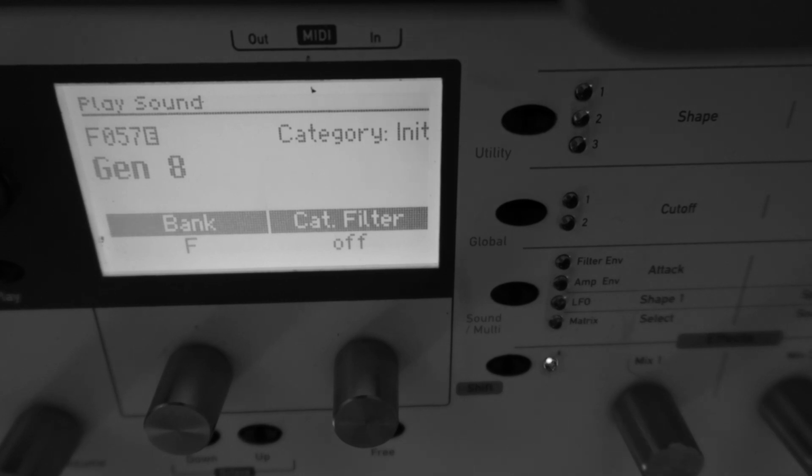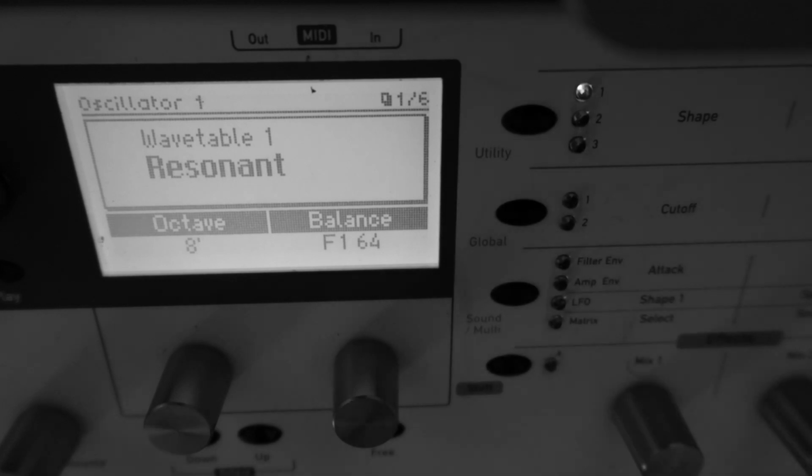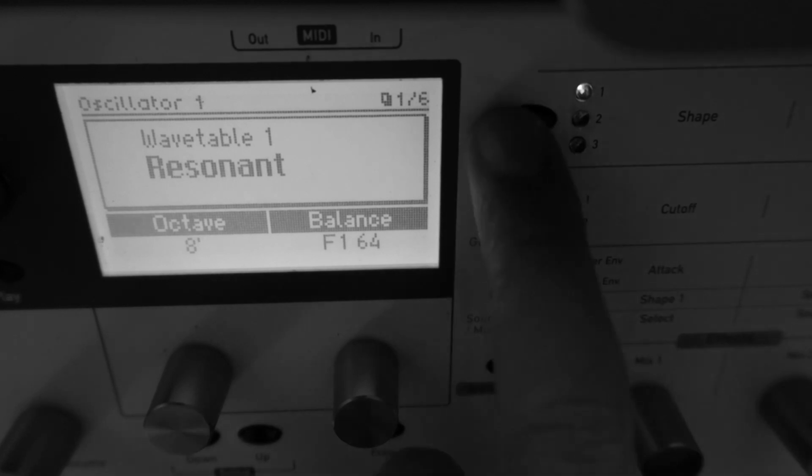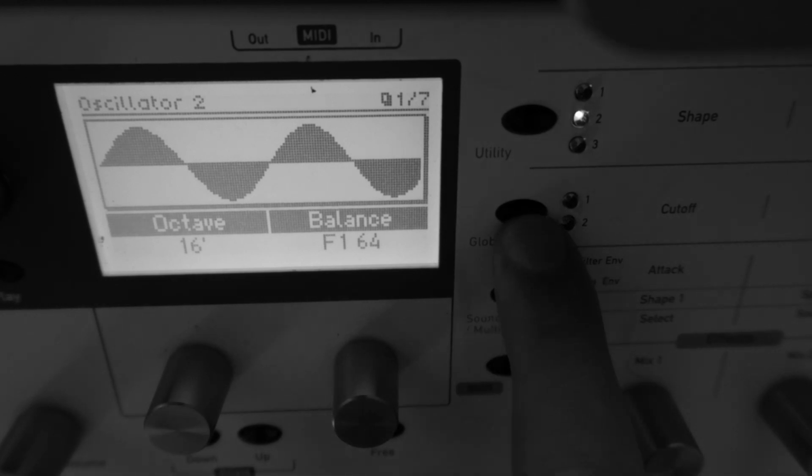All right, so let's get started. Real quick, the sound that I have now is very simple, and it sounds like this. Very simple. There is a resonant wavetable, 8-foot, and sine wave, 16-foot on oscillator 2. That's it for oscillators.